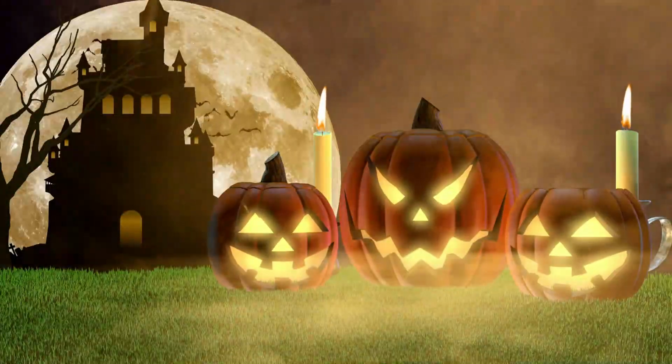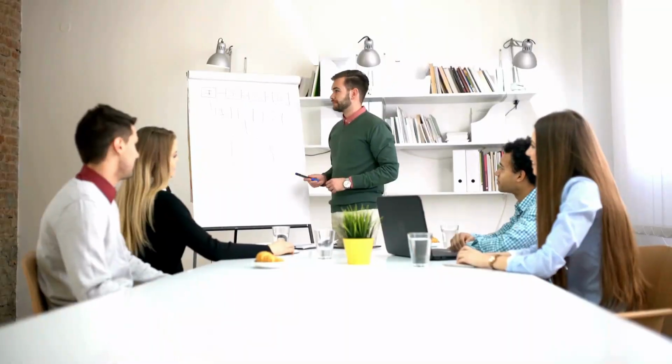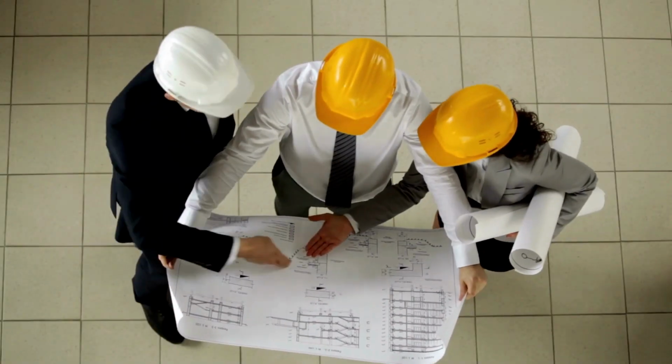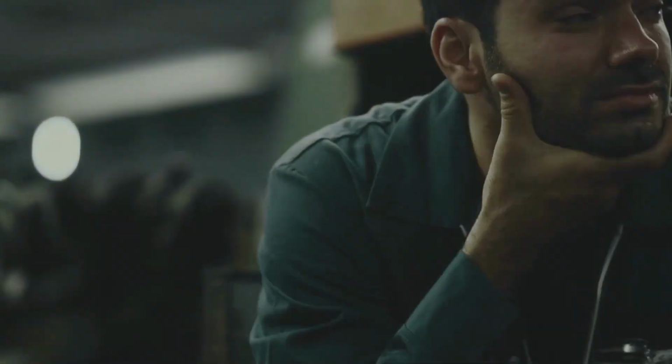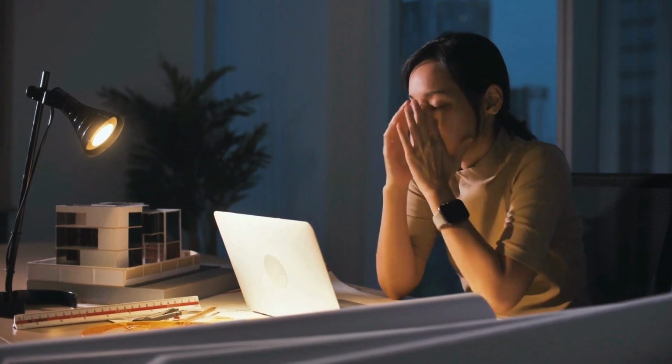We are about to enter a new Halloween season. Are you interested in creating unique and eye-catching Halloween mockups for your projects? However, creating unique mockups often requires a significant amount of time, effort, and resources, which can be exhausting and discouraging. But don't worry, we have a solution for you.